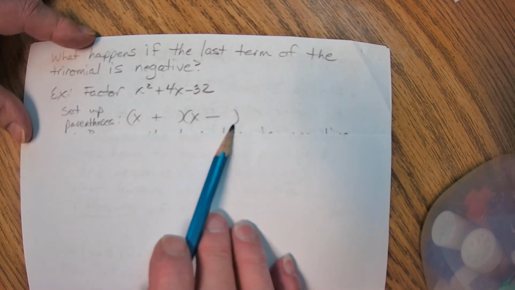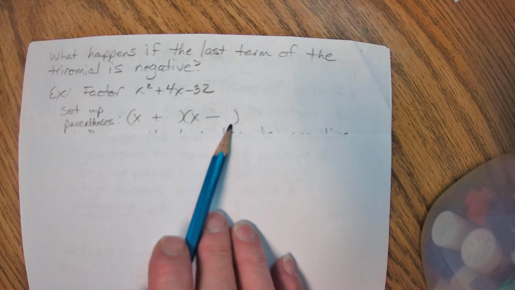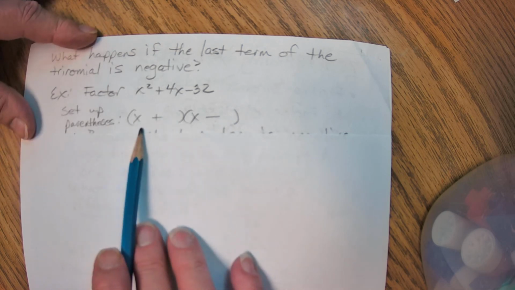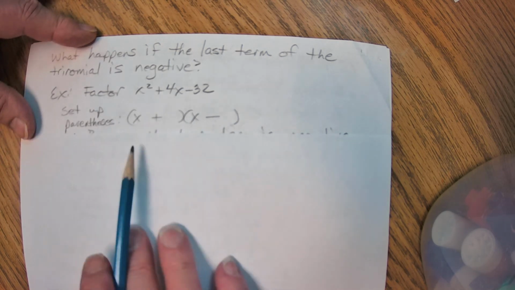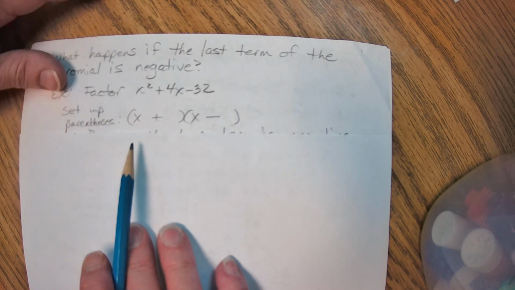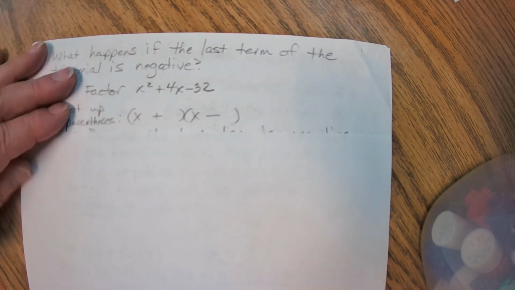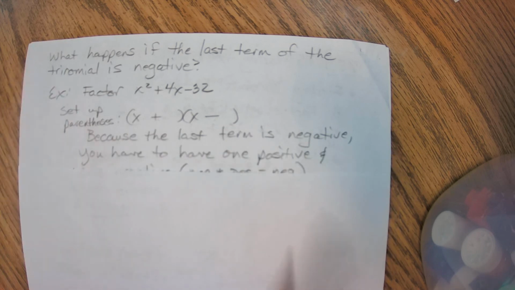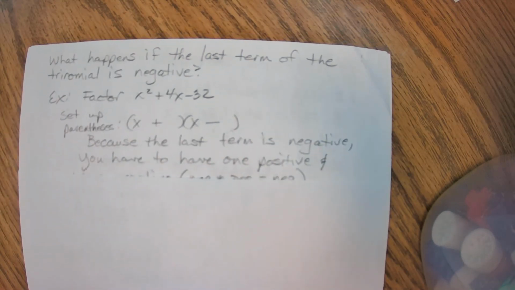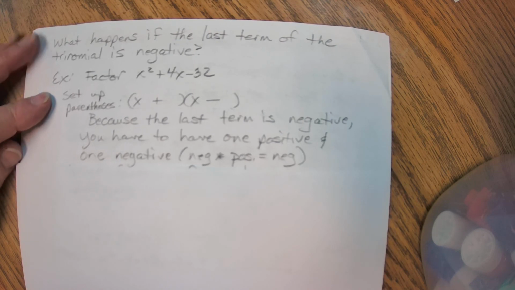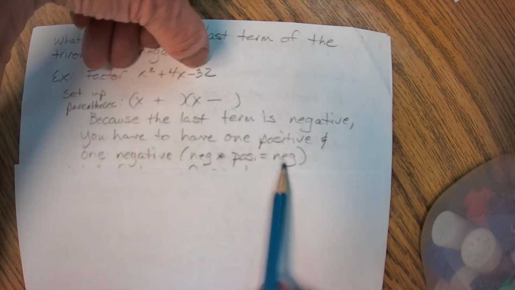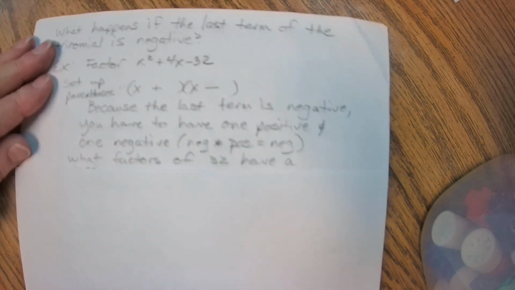I want you guys to remember that if you're working on your worksheets and you need some help from me, like you come up and say, Kathy, I don't know how to do number 12, and you don't already have the parentheses set up and the x's in place, I'm not going to help you. I'm going to say, go set up the problem. All right, so this is the setup. I know it's going to look like that. Because the last term is negative, you have to have one positive and one negative, because that's the only way to get a negative last term: a negative times a positive.